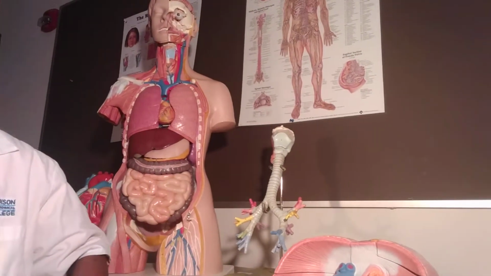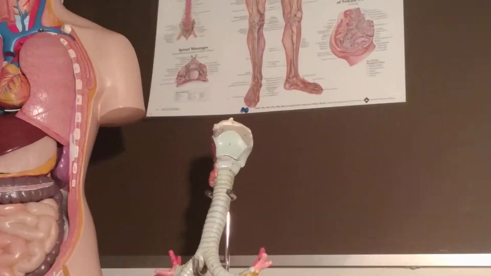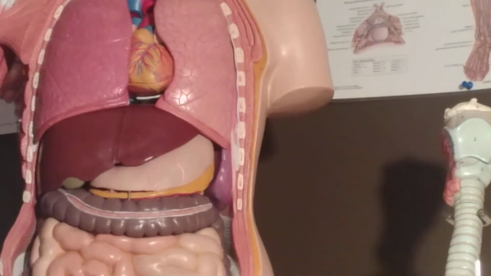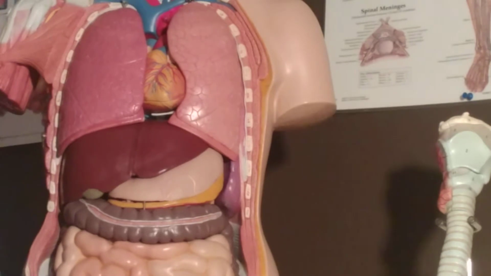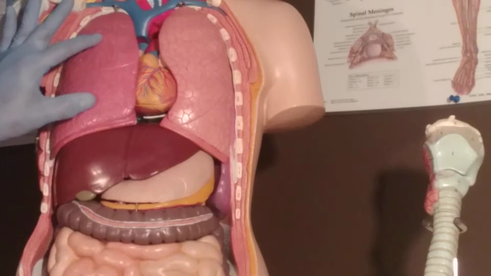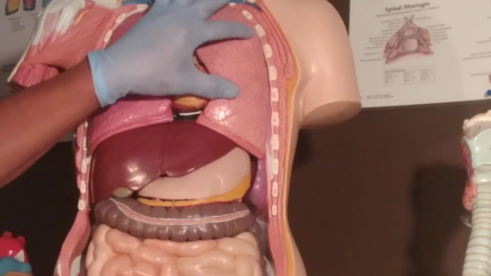This organ is the lungs. We have two lungs in the chest. There is one lung on each side. If I project this model of the human body, I want to share with you some of the features that you can identify in the lungs. As you see here, we have two lungs, one on each side of the body, a right lung and a left lung.